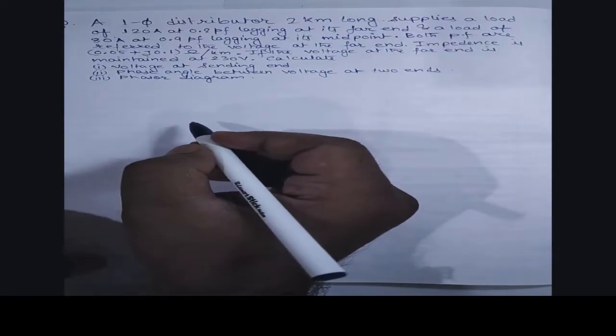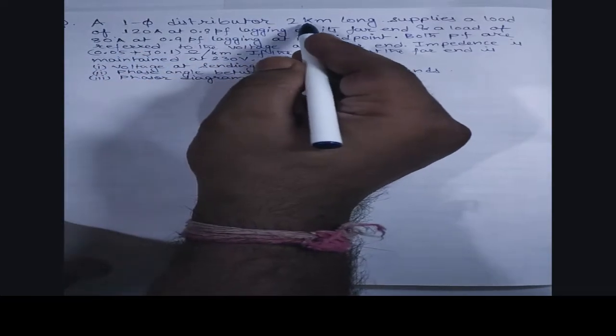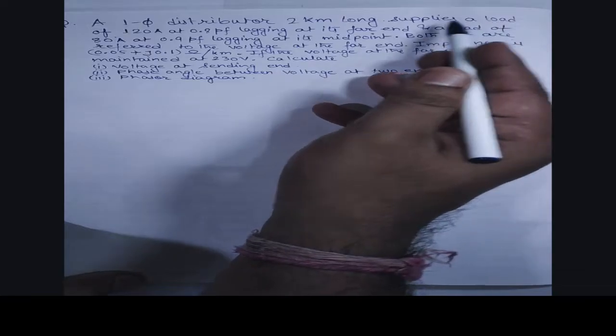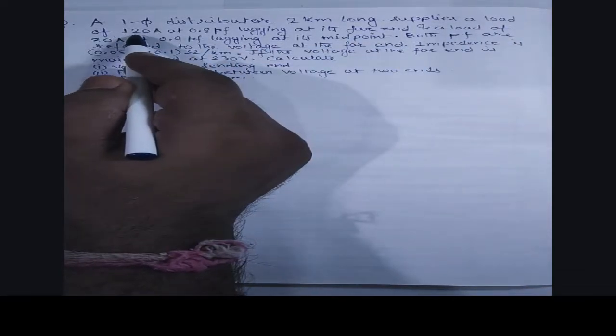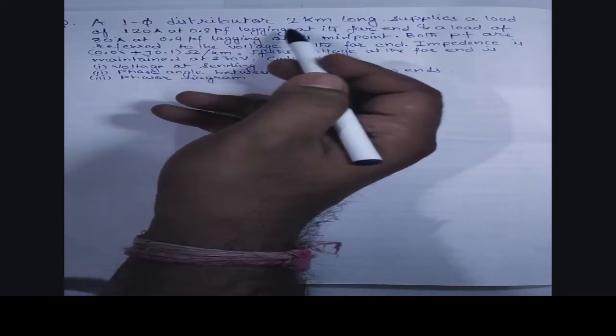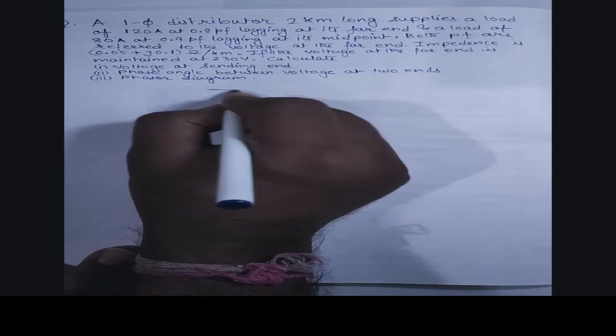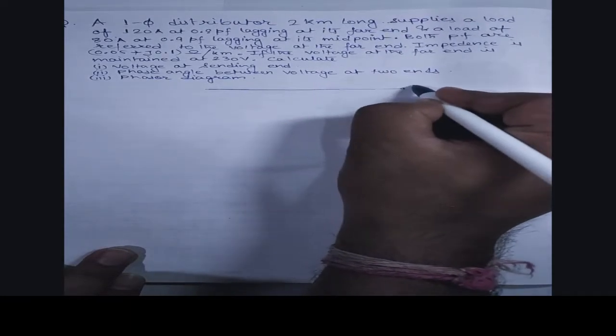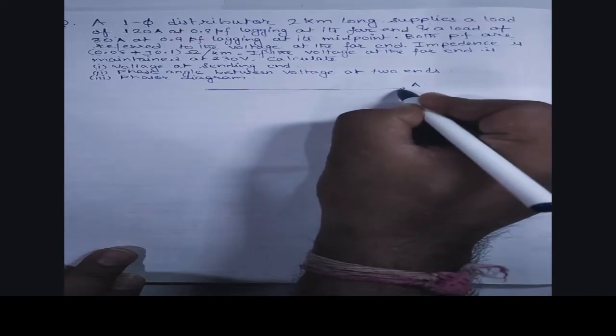To solve this numerical, we will first draw the diagram. So it is given 2 kilometer long line and it supplies a load of 120 ampere at 0.8 power factor lagging at the far end. In the far end we name it as A.